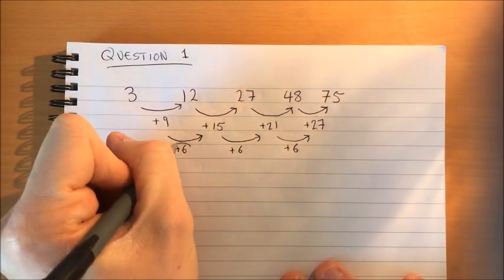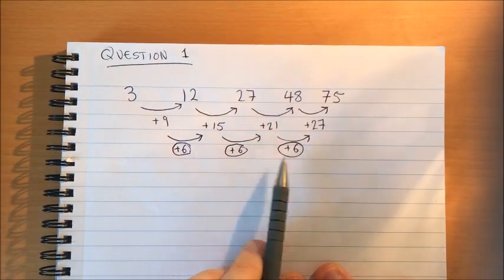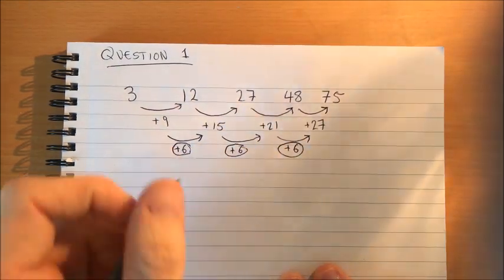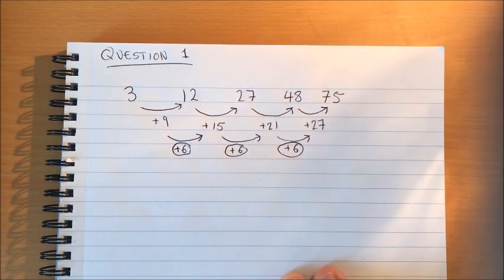Any quadratic sequence has a second difference that is always consistent. That's an interesting property. So the second difference is plus 6 each time. If we want to find the nth term of a quadratic sequence, we halve the second difference and compare.